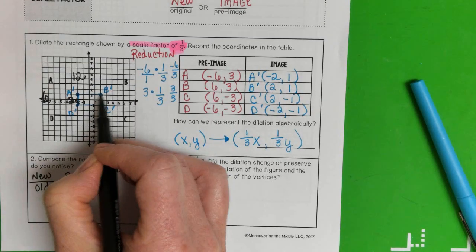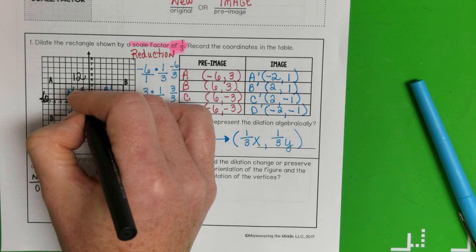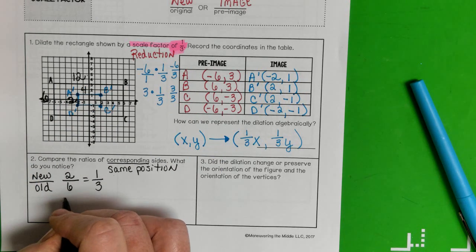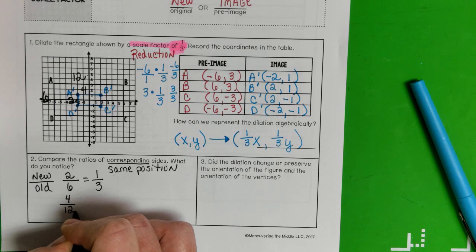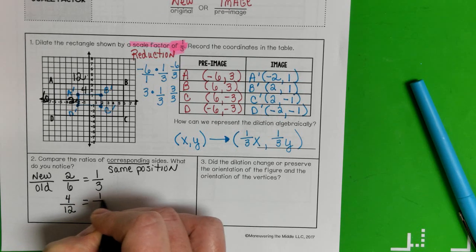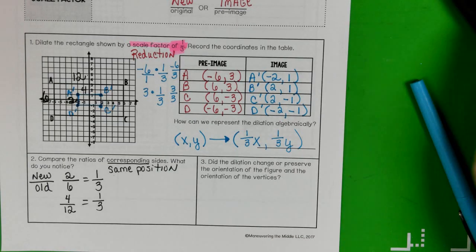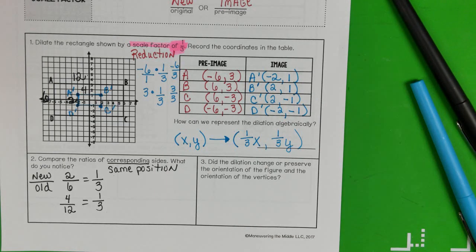And A prime, B prime, 1, 2, 3, 4. This is 4 units. Those are corresponding sides. So again, the new 4 over the old 12, look, that is also 1/3. So that shows you the scale factor. That's a way that we could determine the scale factor.